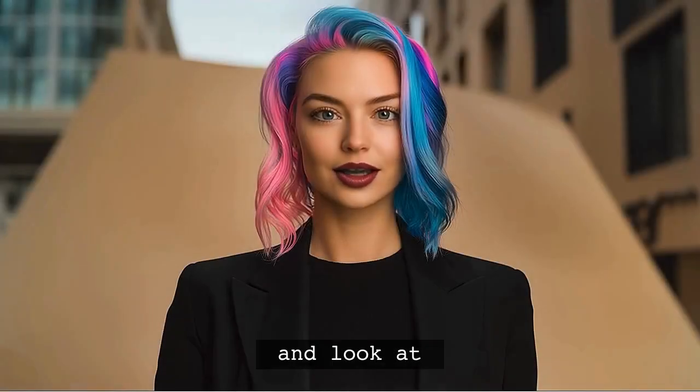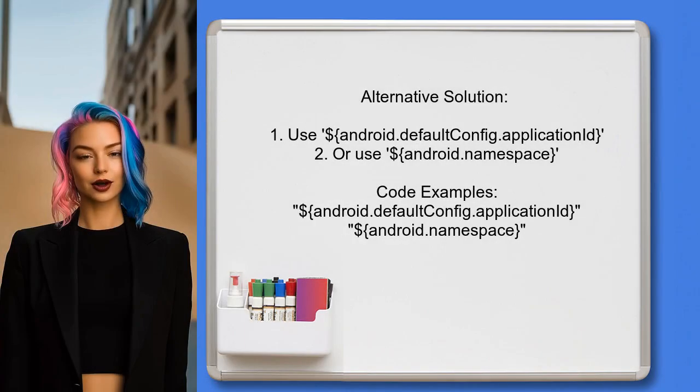Let's move forward and look at another answer. An alternative approach shared by another user is to access the application ID in your Gradle build script using specific properties. You can use either the expression android.defaultConfig.applicationId or android.namespace.